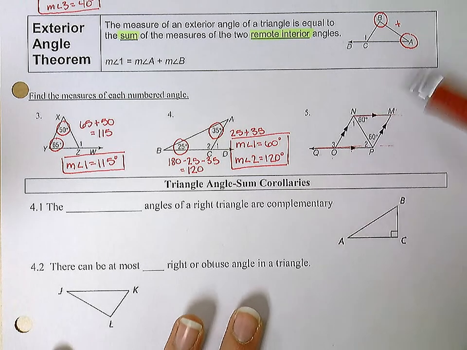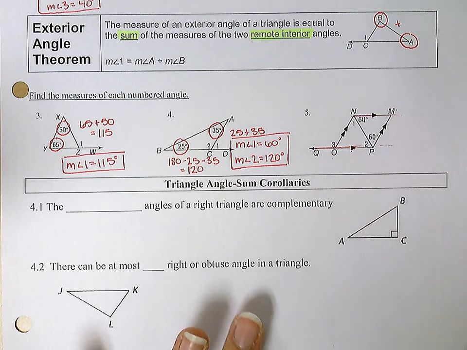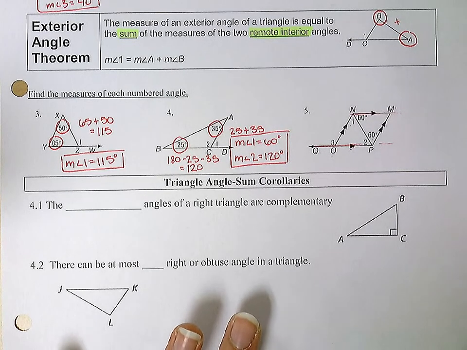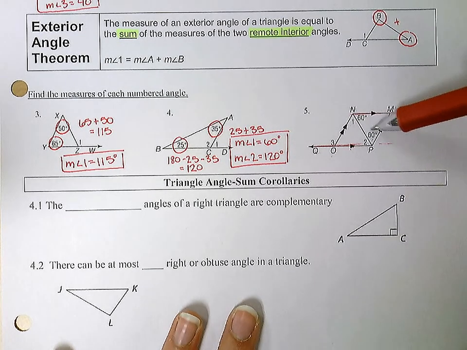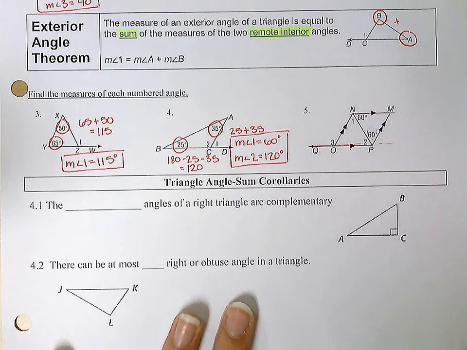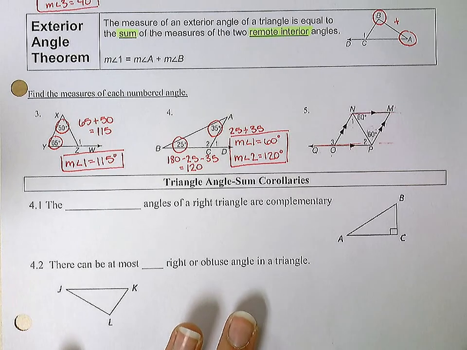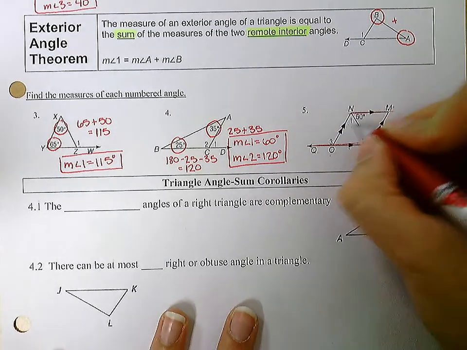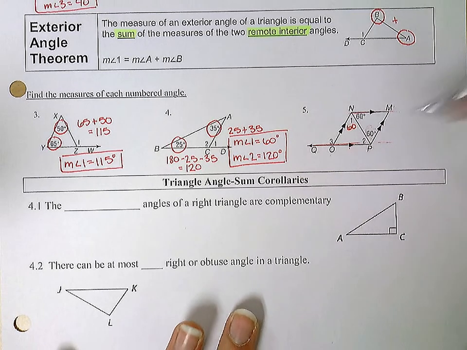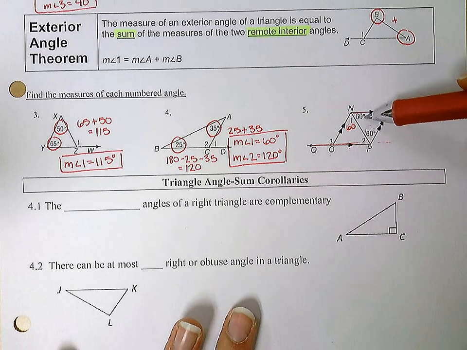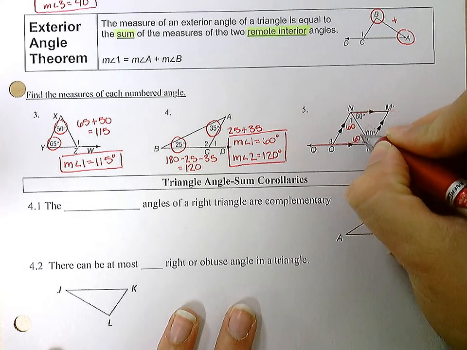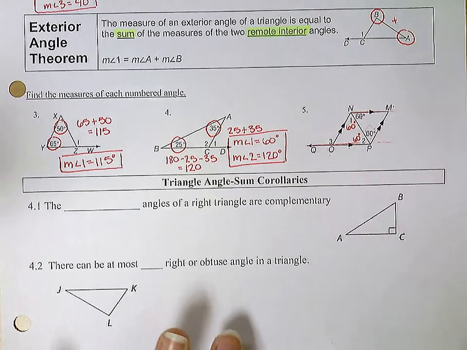lines are parallel, and I have a transversal, what do I know about my angles here? They're the same. Okay, why are they the same? They are alternate interior angles. Okay, so angle 60 degrees right here is going to be equal to angle 1 because they are alternate interior angles. Okay, same thing with angle 2 and this angle right here. Those are alternate interior angles. Since those lines are parallel, they are congruent.